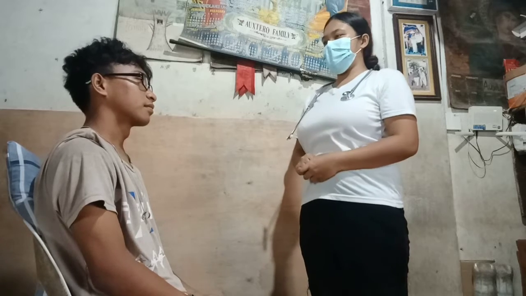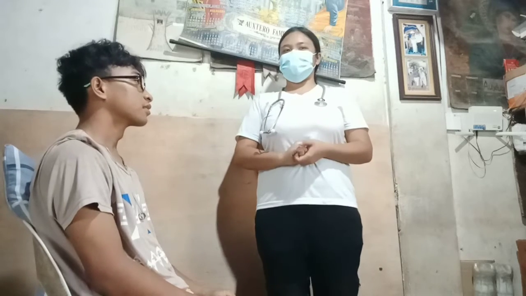Next is ask the patient to bite down and bare his teeth. In front of the mouth, his upper teeth should override the lower teeth slightly. Okay, sir, can you bite down? And then bare your teeth. Okay, thank you. Inspect the patient's lips. They should be moist with normal color, no ulcers, cracking, or scaliness.